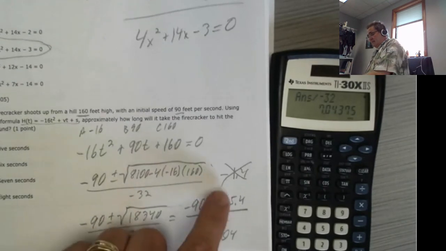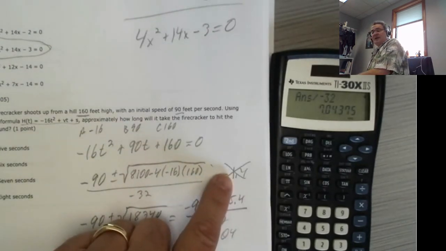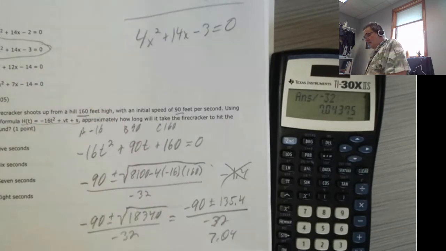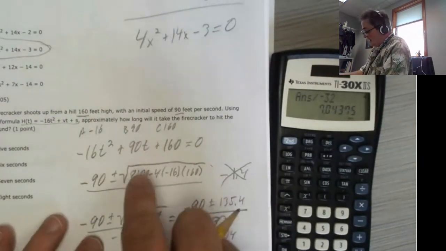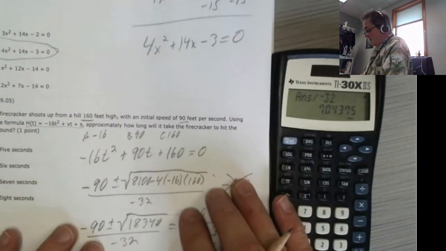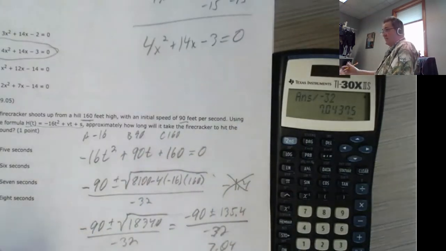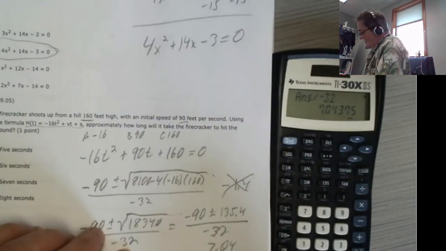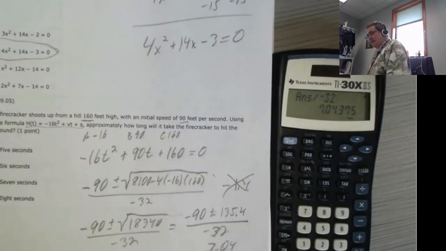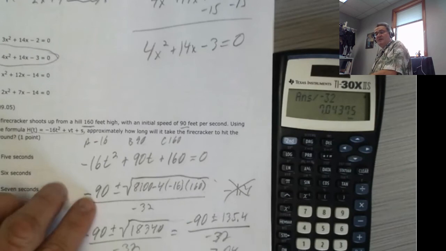We discard the answer that does not make sense in the context of the problem, because there are two solutions to quadratic equations oftentimes. And so the solutions were negative 1.4 and 7, and we discard the negative because it doesn't make sense in the context of this problem.